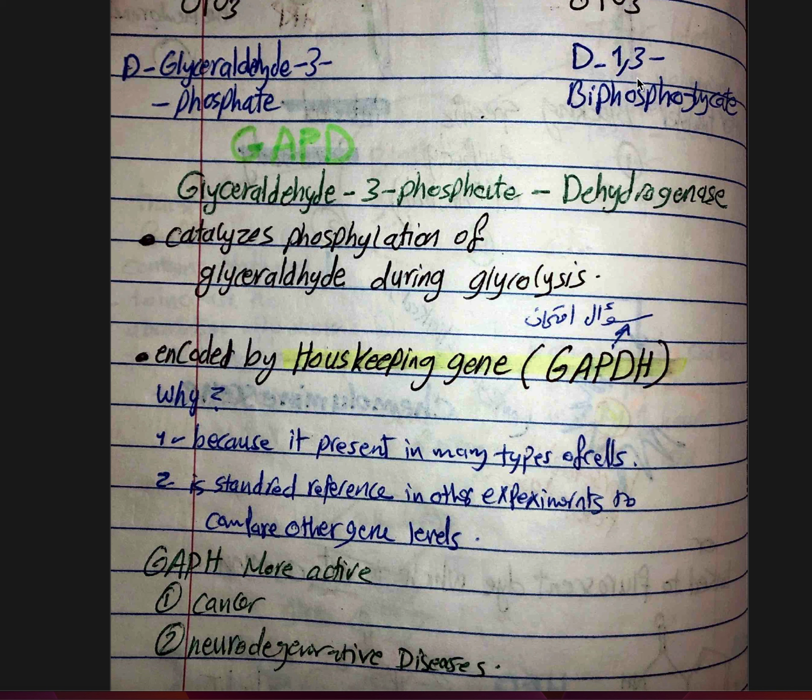It is actually the sixth step of glycolysis, which generates ATP. It also works in metabolism, regulating oxidative stress, DNA repair, and apoptosis. Because it is a housekeeping gene, it is useful as a reference gene.